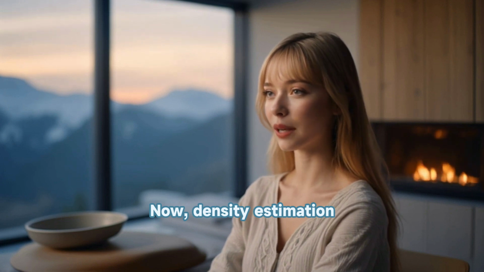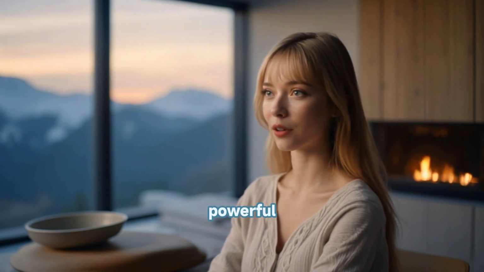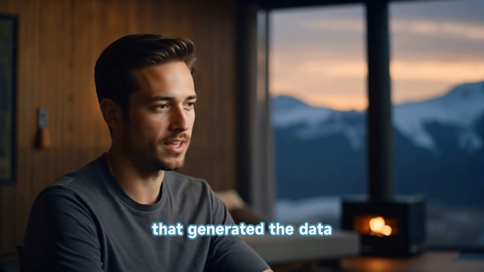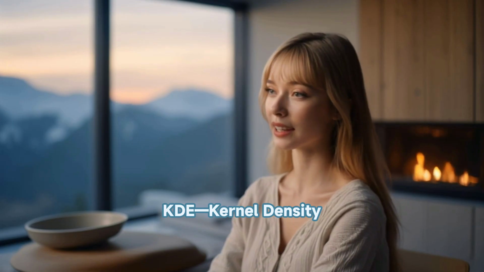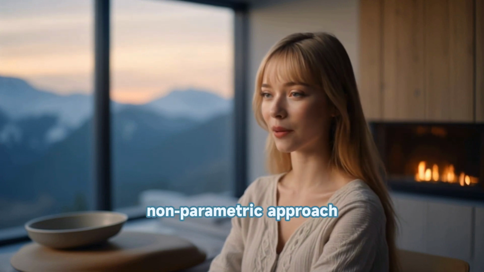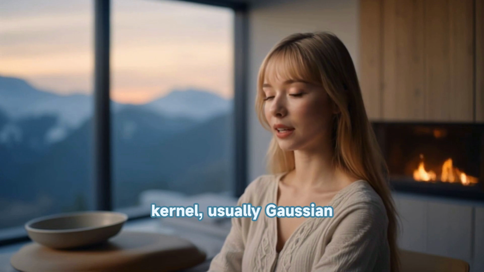Now, density estimation. This one feels a bit more under the radar, but super powerful. It's all about estimating the probability distribution that generated the data, like how densely packed the data is in different regions. KDE, kernel density estimation, is a neat non-parametric approach. Smooths out the data using a kernel, usually Gaussian.